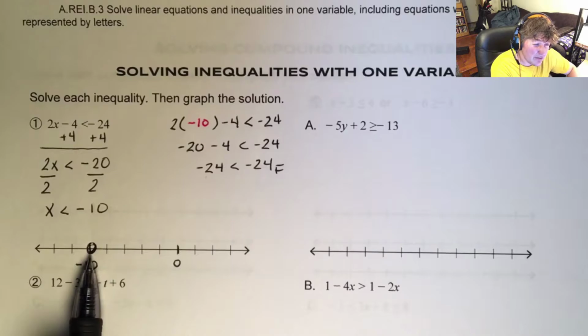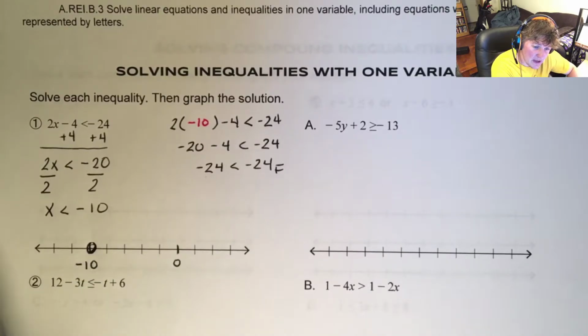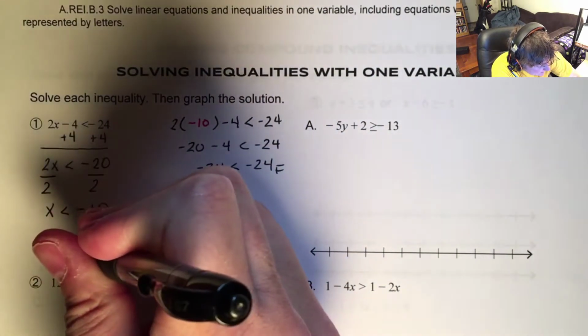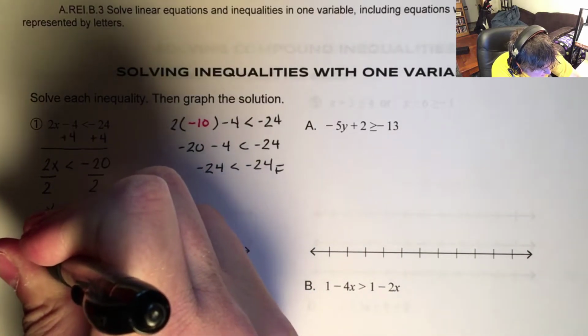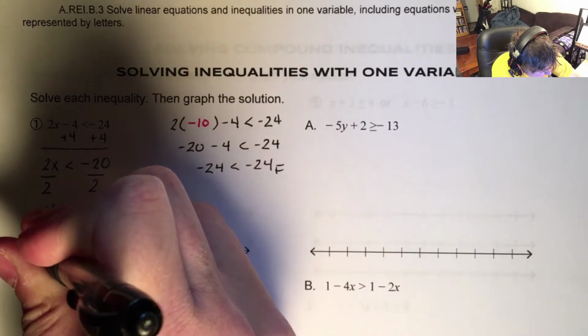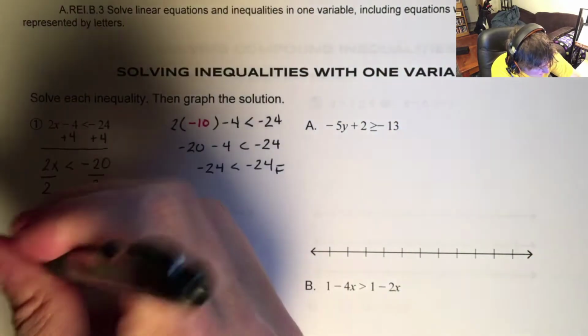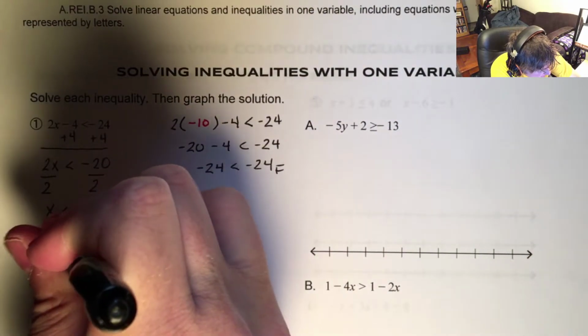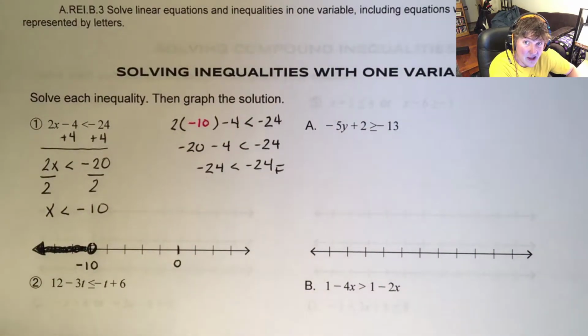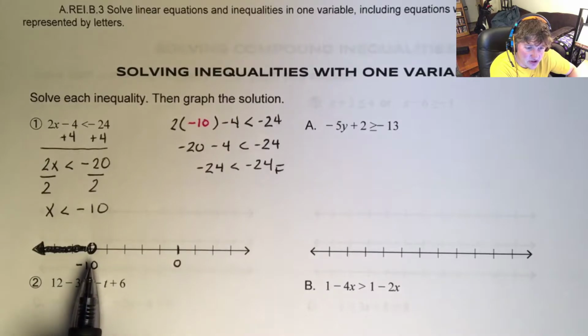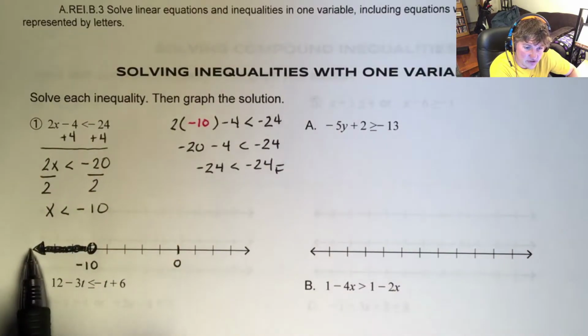But if it is part of the solution, it would be less than, or you would fill it in. So I'm just going to shade off to the left-hand side because that's where all my values are. Based on this graph, I can pick any number on this number line that's in my shaded region, but not in that circle because that circle's open. It's telling me -10 is not part of my solution set at all. And so these are all my solutions here.